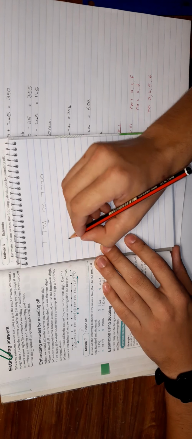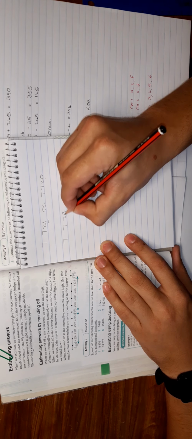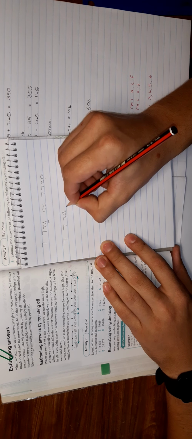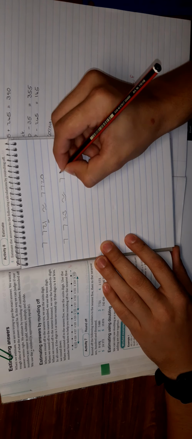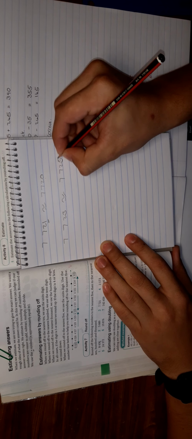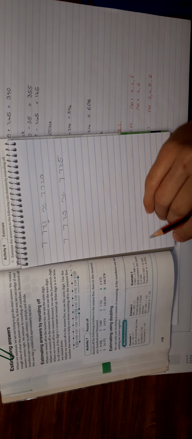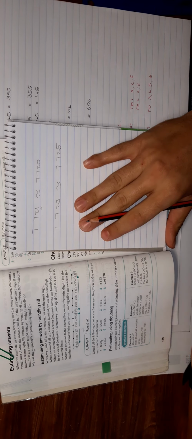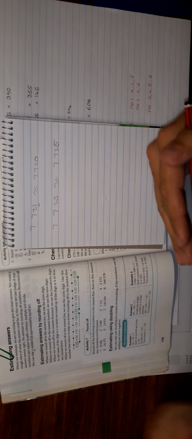But let's say this one was 7,723. Now we would have rounded it up to the nearest 5. So it would have been 7,725. This is the nearest 5. Very straightforward, very easy. You can go and look through this if you want to do it, but it's not really as important. We're going to go on with the other work here.